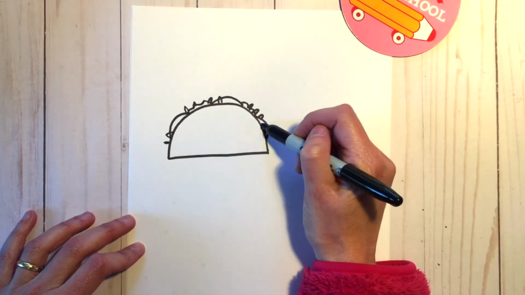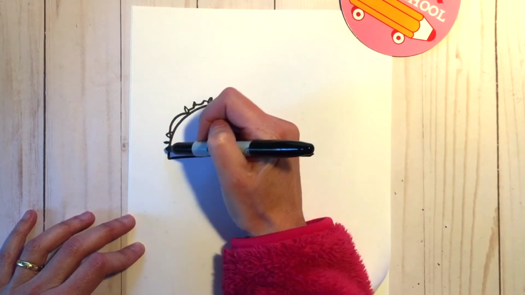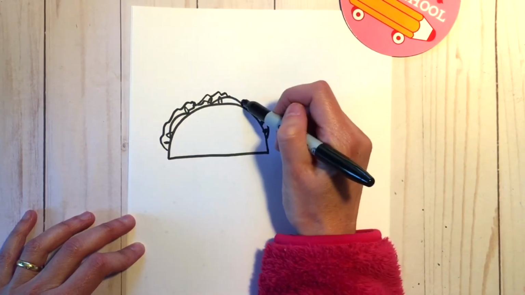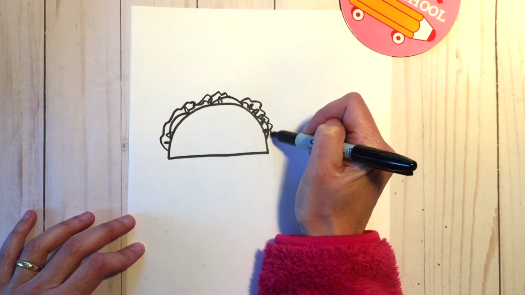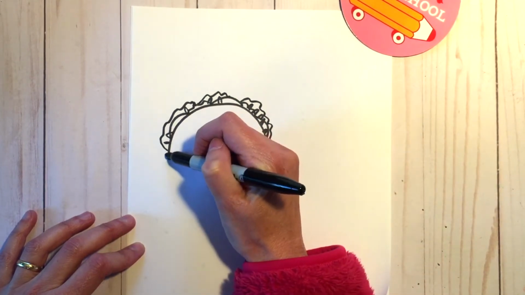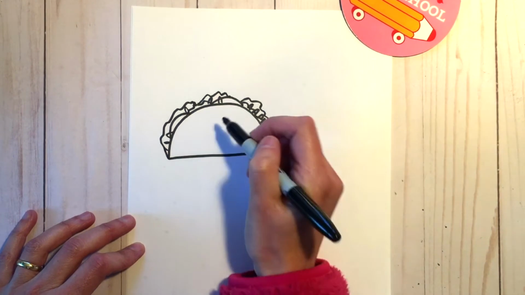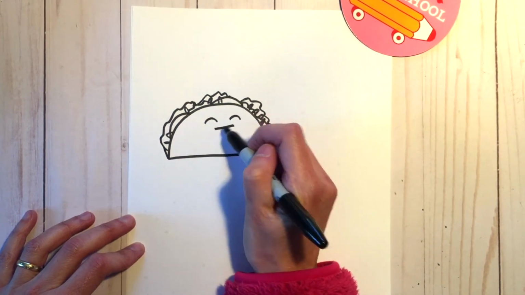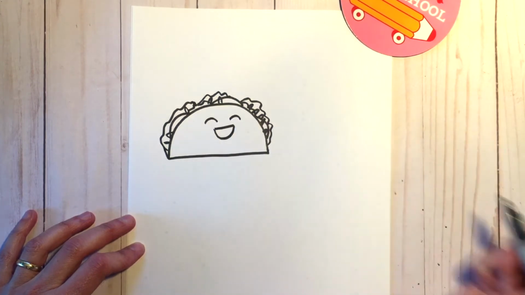And then last, I'm going to add some kind of wiggly lines. That'll be the lettuce. And I'm going to make mine have a cute little face too. I'm just going to do a few more things.